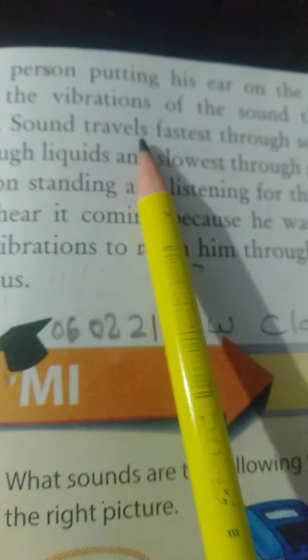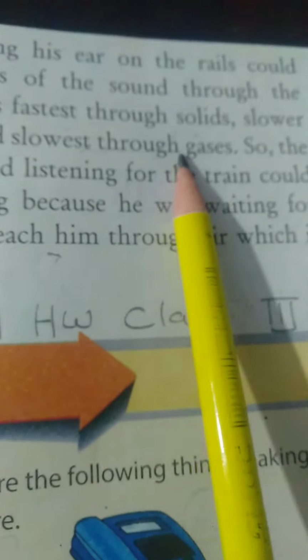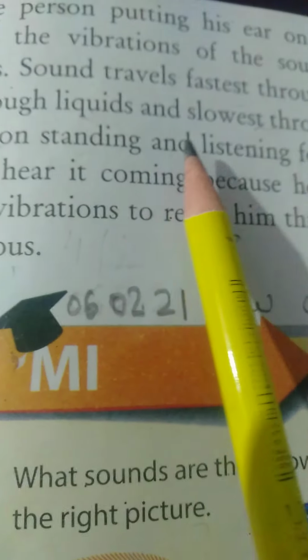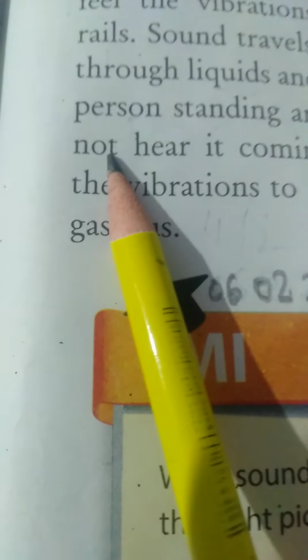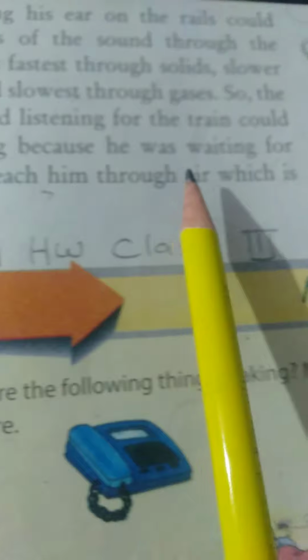Sound travels fastest through solids, slower through liquids, and slowest through gases. So, the person standing and listening for the train could not hear it coming because he was waiting for the vibrations to reach him through air, which is gaseous. Okay, here they have given the multiple intelligence.